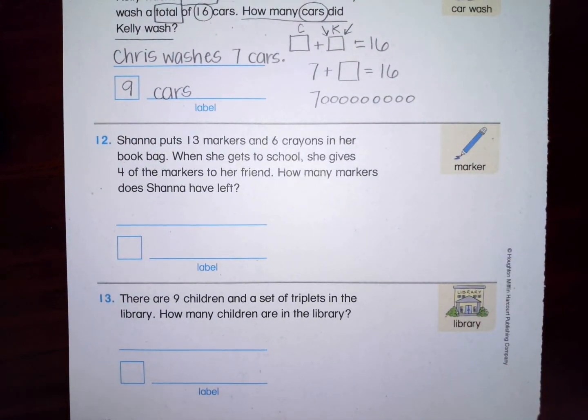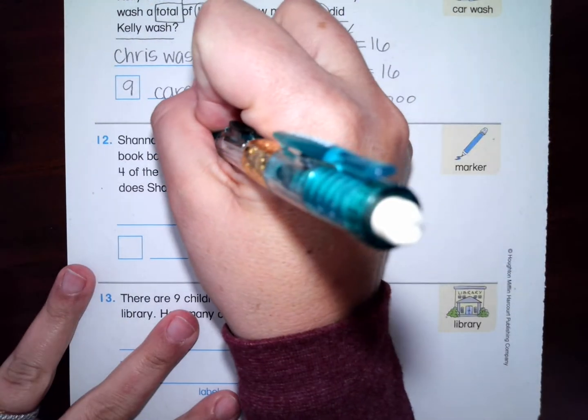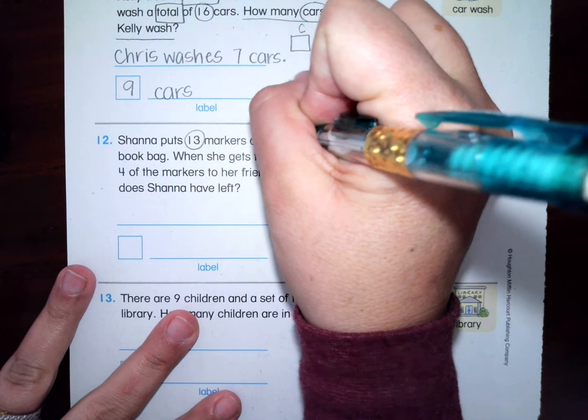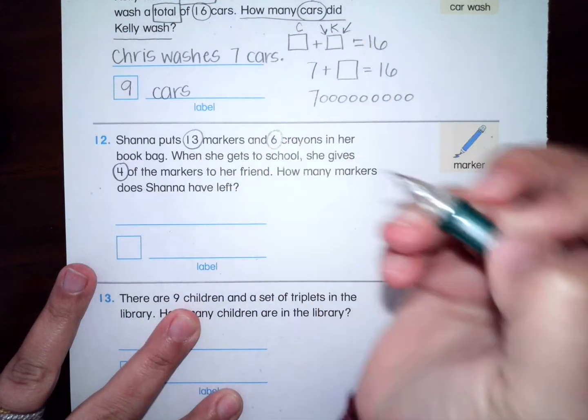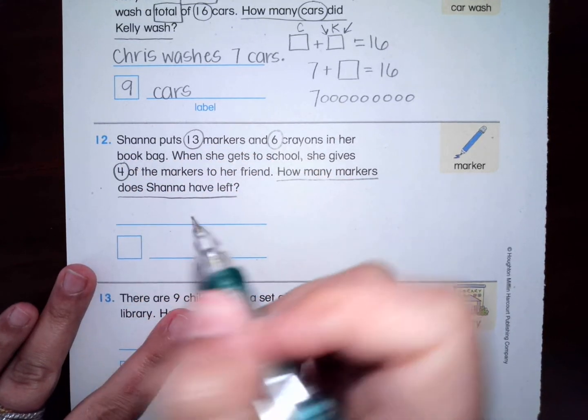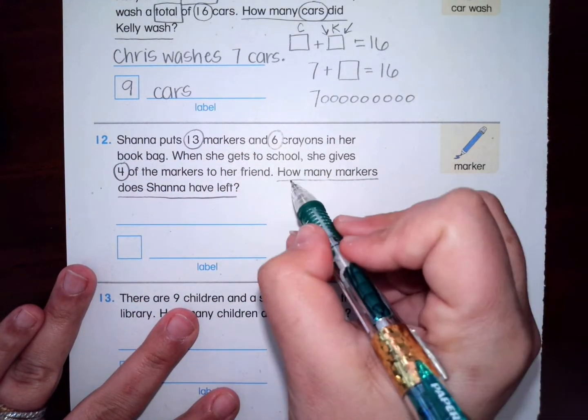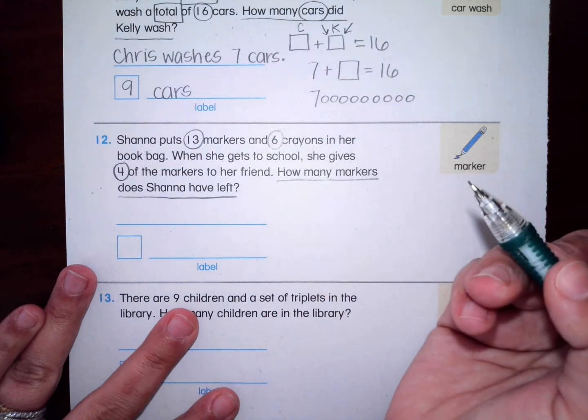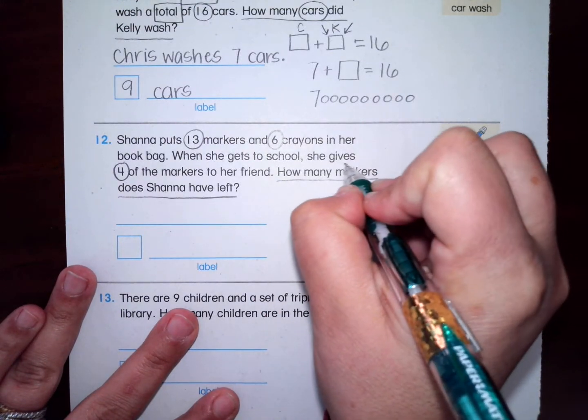It says, Shanna puts 13 markers and 16 crayons in her book bag. When she gets to school, she gives 4 of the markers to her friends. How many markers does Shanna have left? So let's go ahead and use our cube strategy to help us understand this problem. I see 13, 6, and 4. Going to underline my question. I know that by looking after how many, my label is markers.